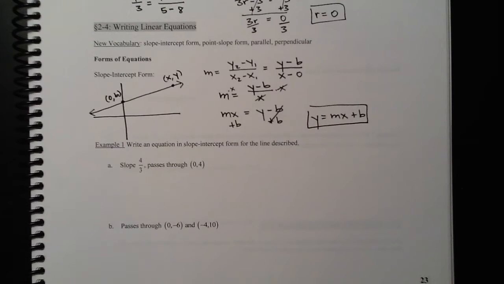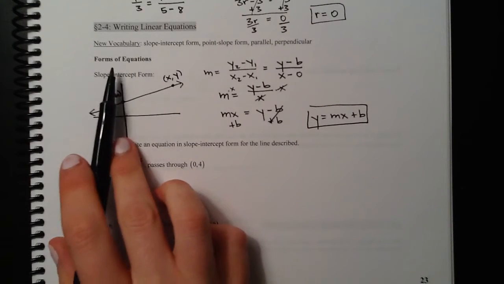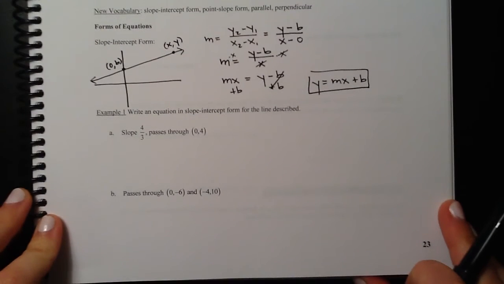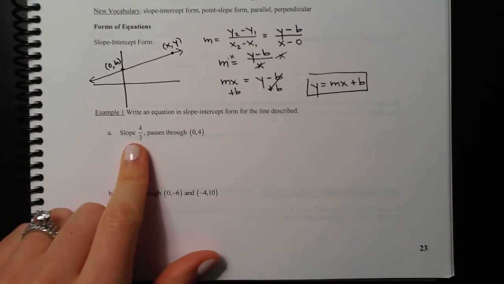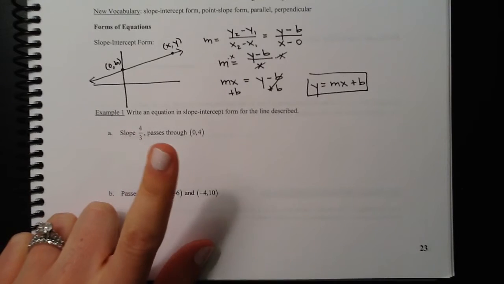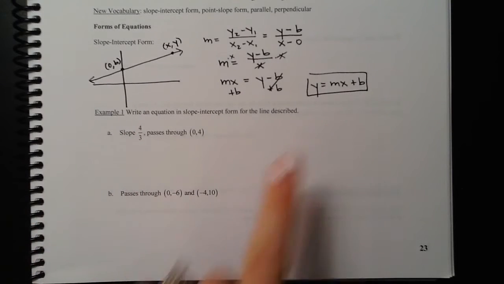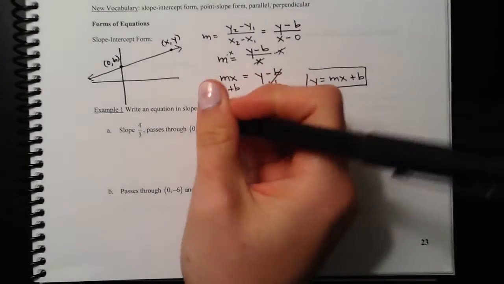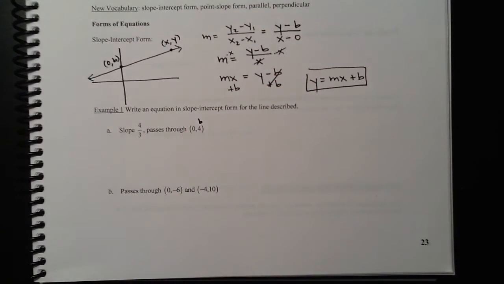I'm sure you guys have seen that many, many times. If it's written in that format, like I said, we call it slope-intercept form. So let's take a look at this first example. We've got two different things that we could look at. First, if you're just given the slope and the y-intercept, it's a little bit easier, and the second one will be given two different points. If you're given the y-intercept, that's b, and it can go right into the equation.